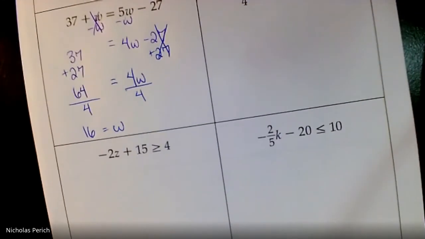But there's something about this that I don't like. Who remembers what it is? You don't like the variable on the right. You like it on the left.